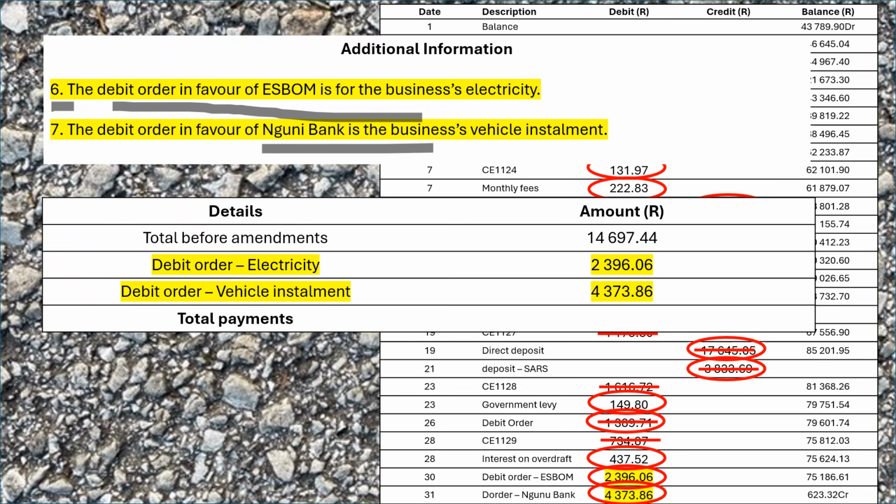We did not know about those debit orders until we got the bank statement. There they are, the bottom of the page. We need to add them to our cash payments journal. Debit order, electricity. Debit order, vehicle installment. Would have been good maybe to write SBOM and Nguni Bank.